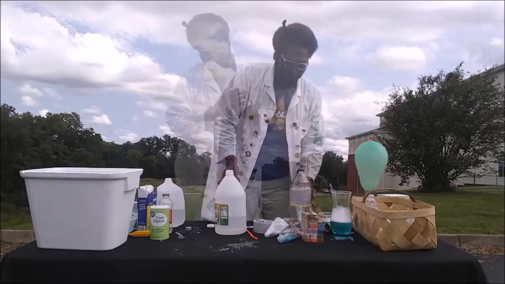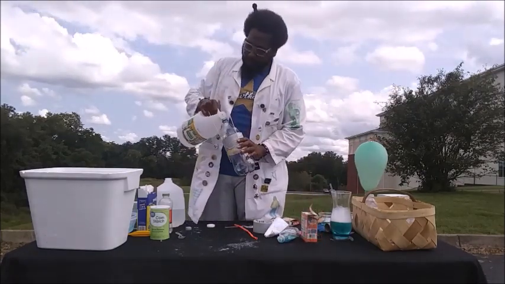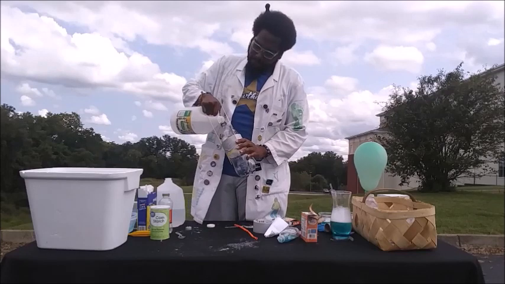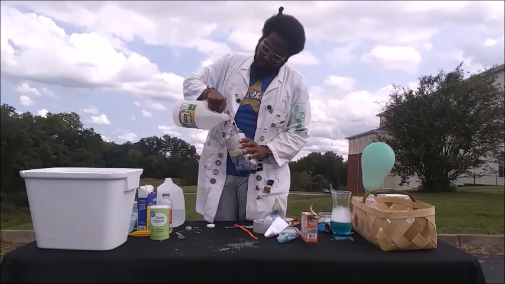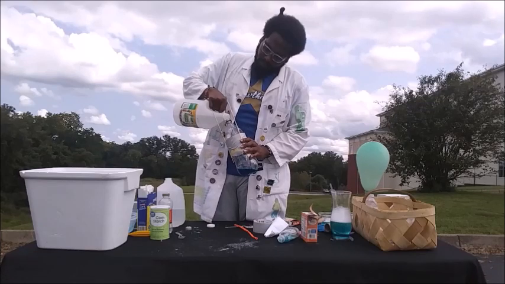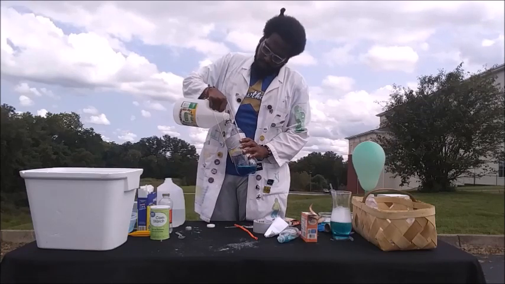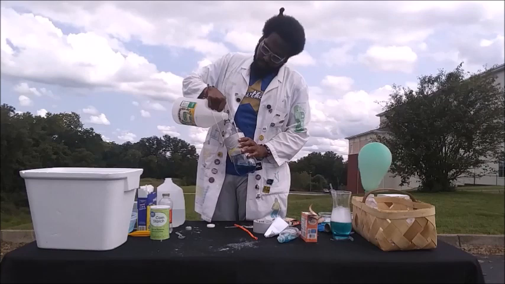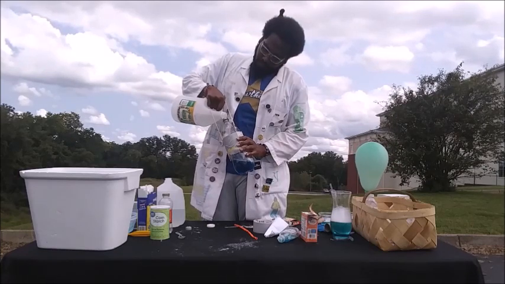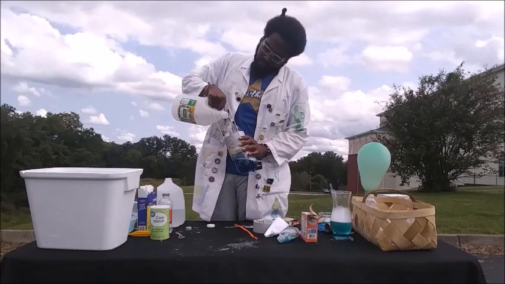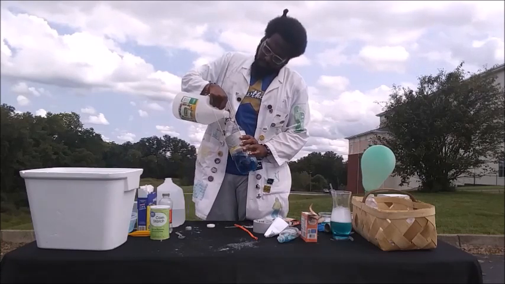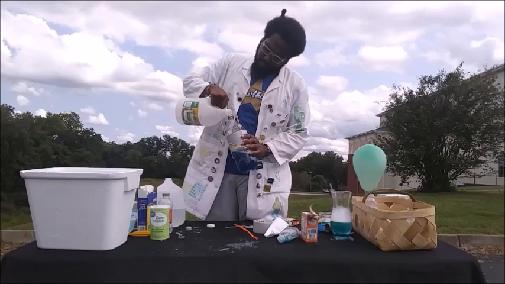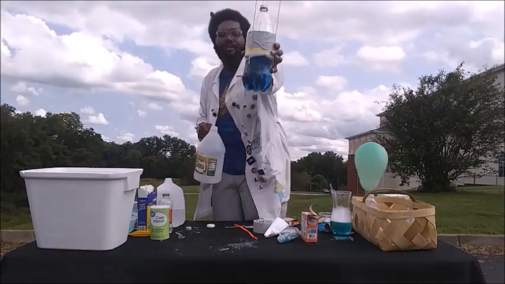Our vinegar, boom. Pour in our vinegar slowly. That's about enough vinegar right there.